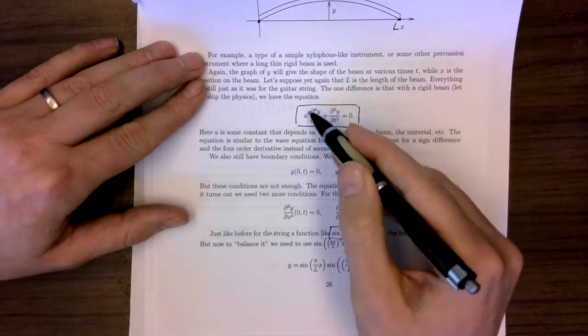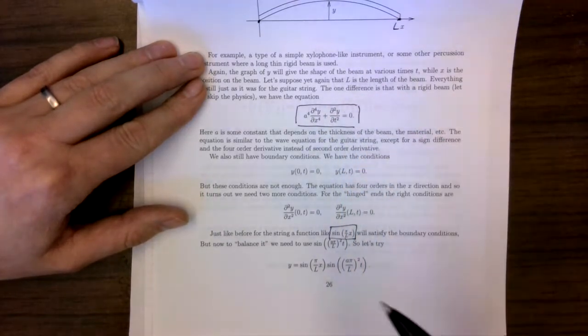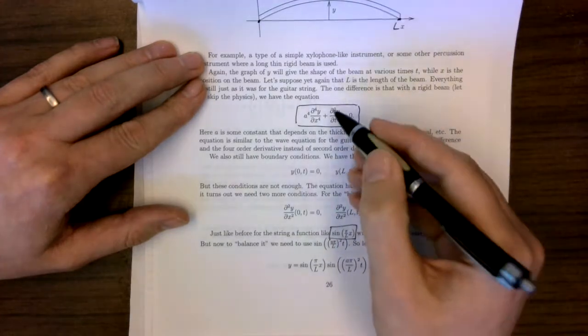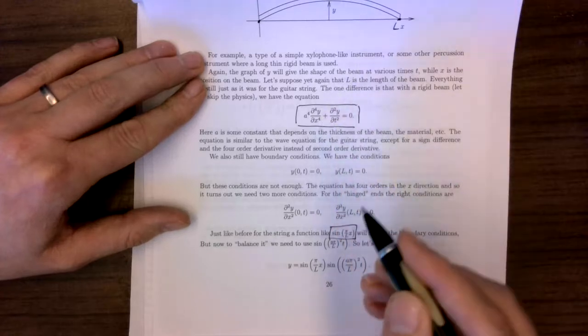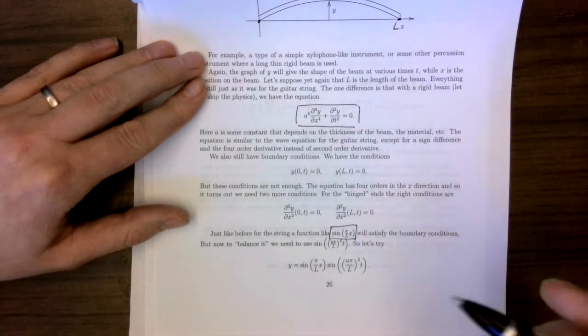That actually comes up because of this 4 derivatives versus 2 derivatives. But there's another bit in balancing it, because I'm taking 4 derivatives in the x direction, so 4 factors of pi over L will come out.